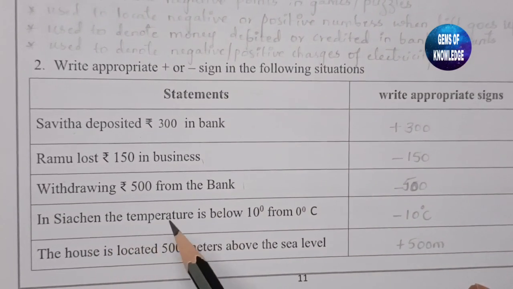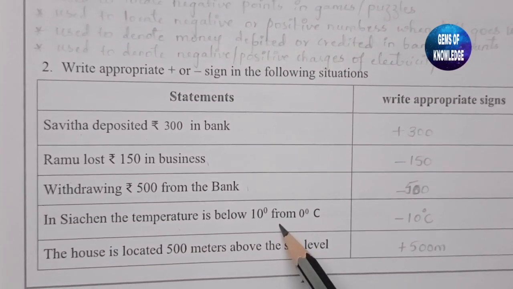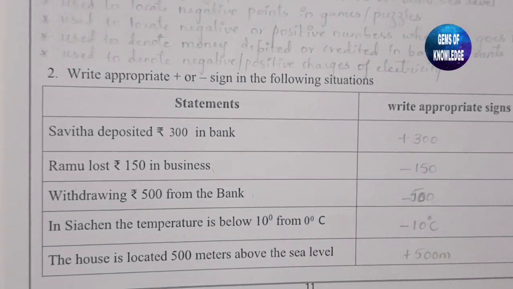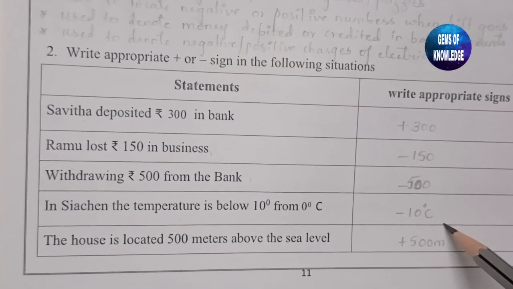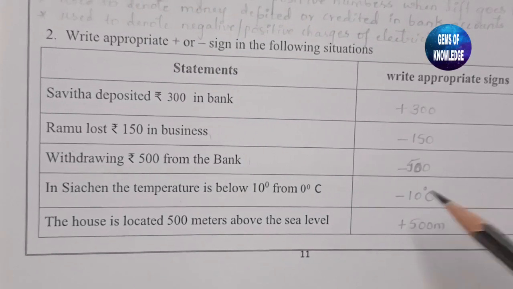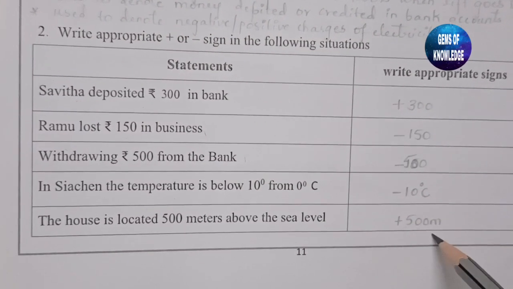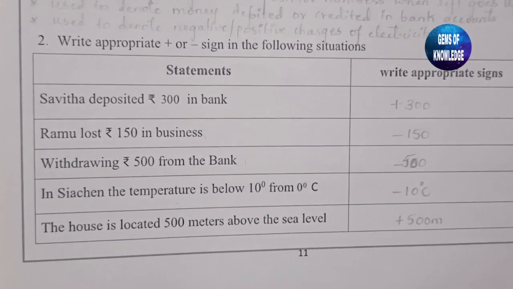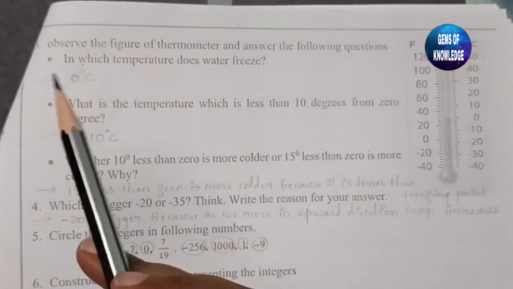In Sachin, the temperature is 10 degrees below 0 degrees. Below means down, it is minus. The house is located 500 meters above the sea level. Up, so it is positive. Okay, moving on to the next. So you can see the next question.